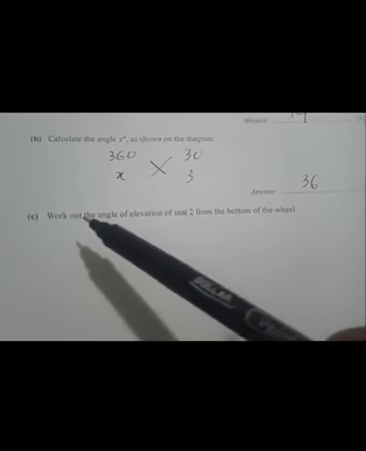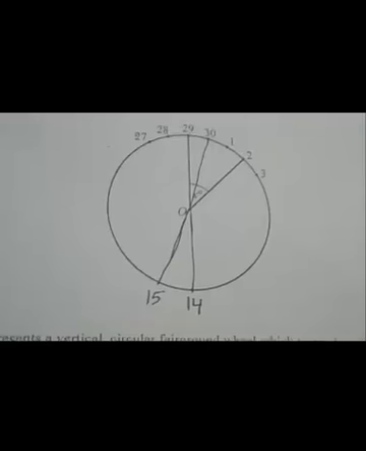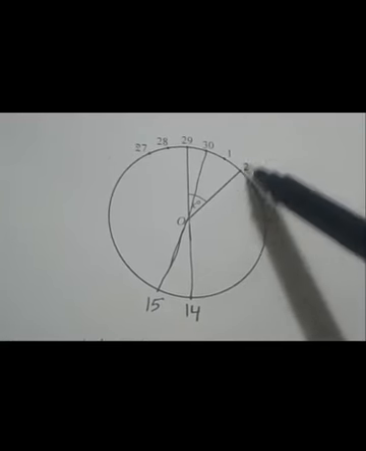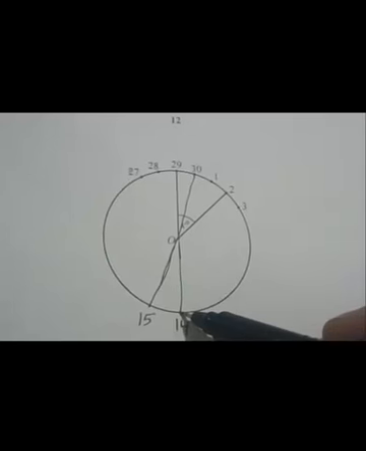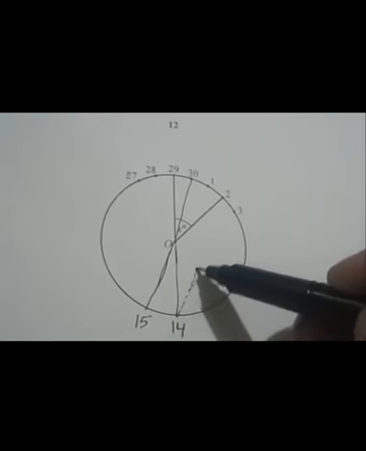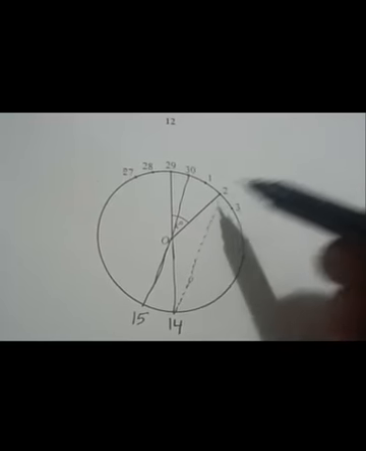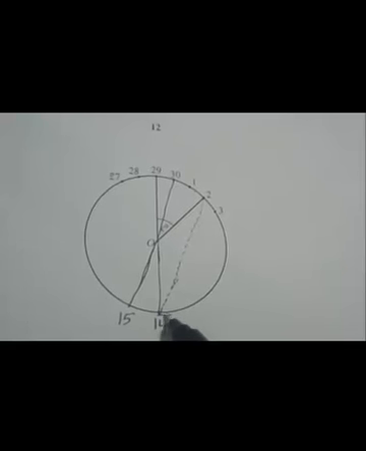Now the next part is, work out the angle of elevation of seat 2 from the bottom of the wheel. So the angle of elevation of seat 2 from the bottom, this is the bottom of the wheel. So we have to find, let me draw this line here, and this is the ground.